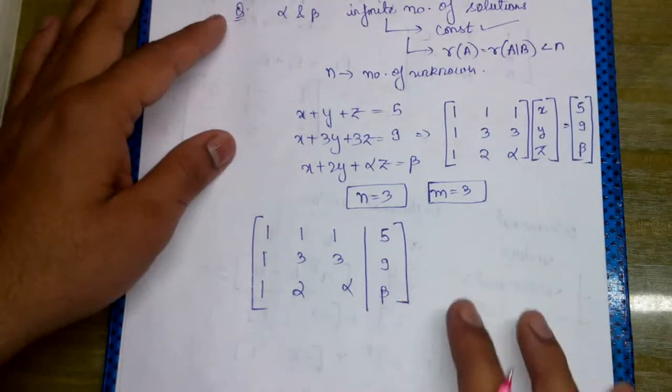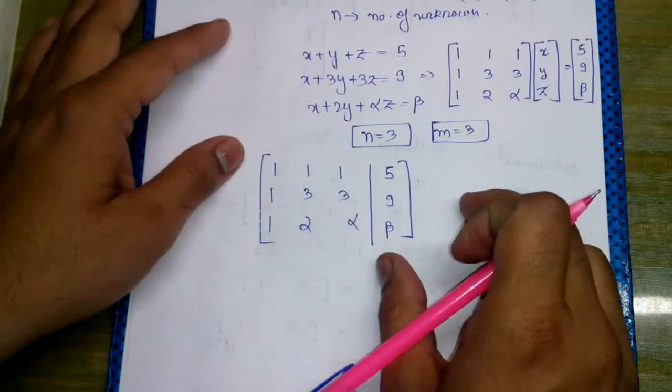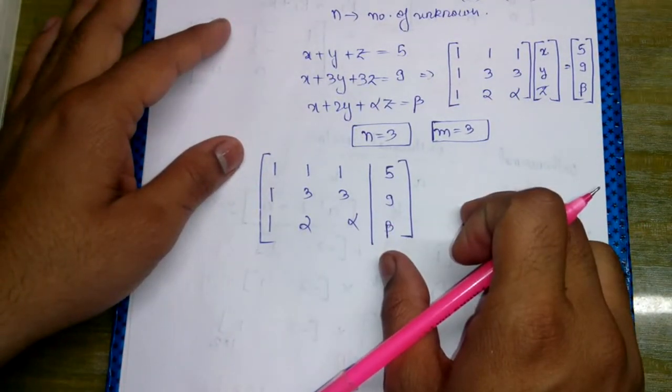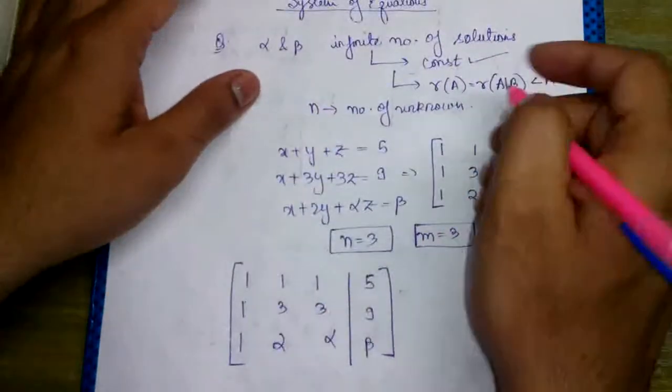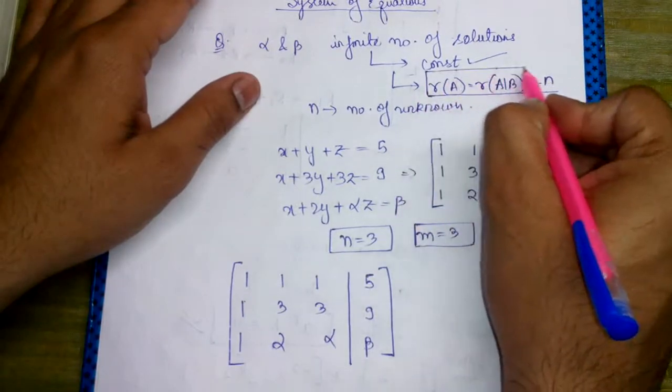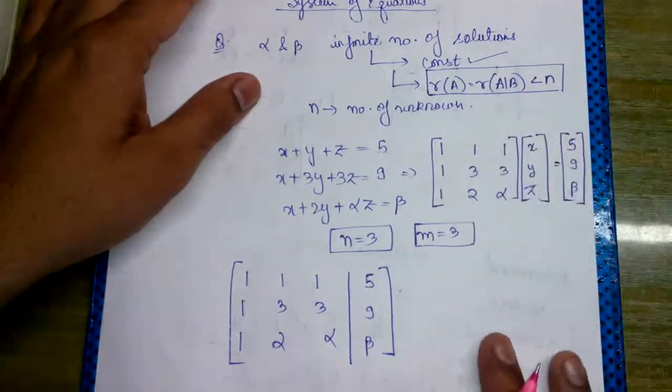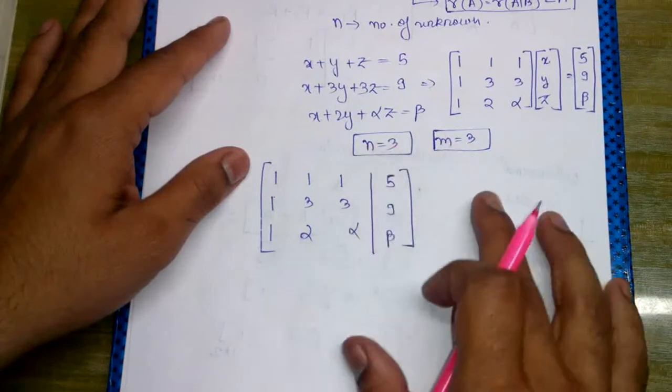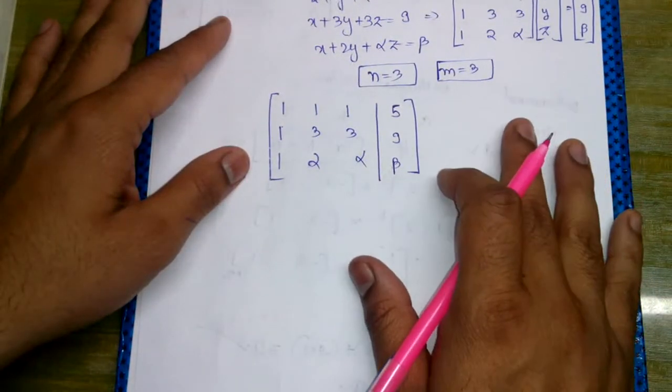Now we will find the rank of the augmented matrix, and since infinite solutions are given, the condition should be satisfied that the rank of the augmented matrix should be less than 3.